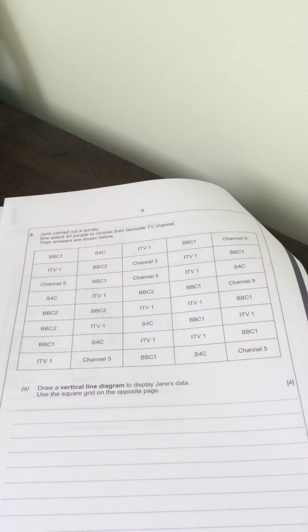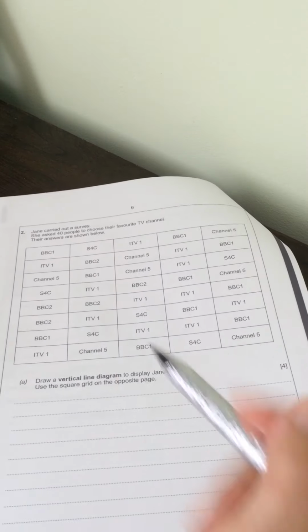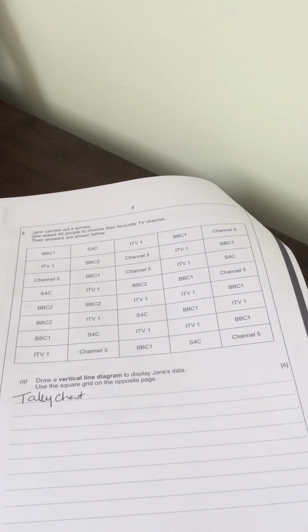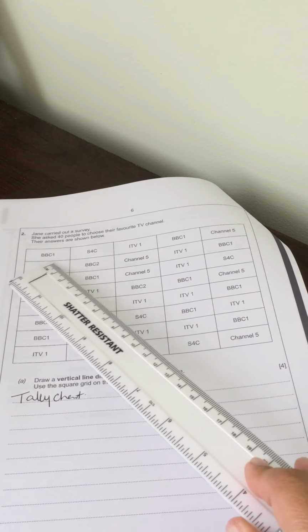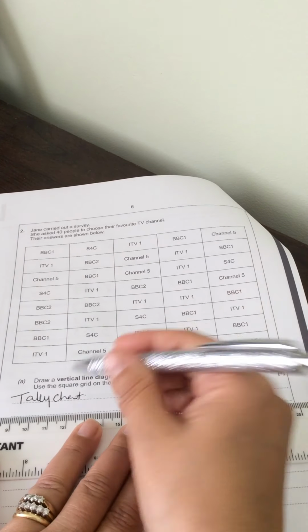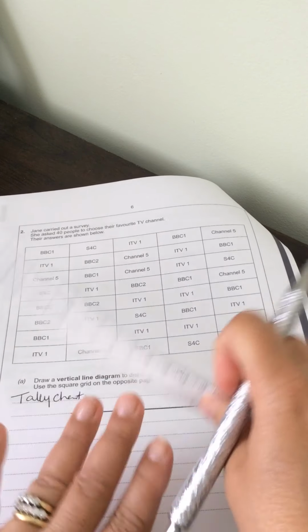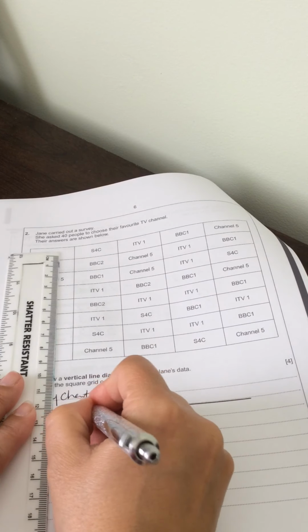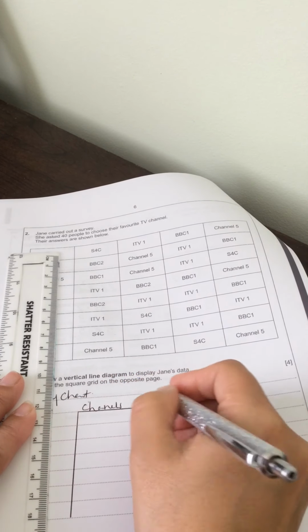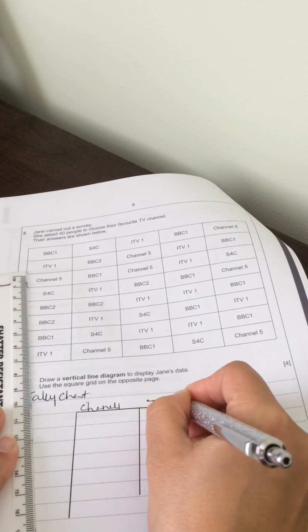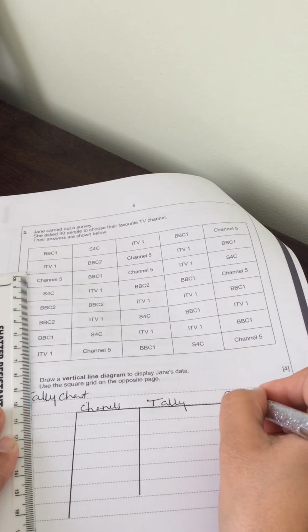Right. Before we draw any graph, we have to collect the data. Now, when we collect data, we tend to collect it into what we call a tally chart. So we're going to draw a tally chart. On the first row, we're going to have the channels. So here we're going to put the channels. Here we're going to put the tallies. And here we're going to put the frequencies.